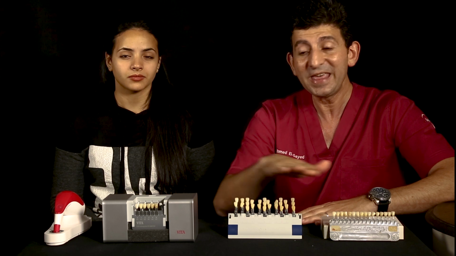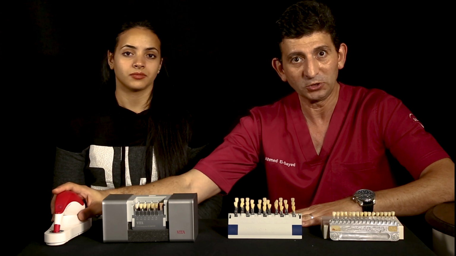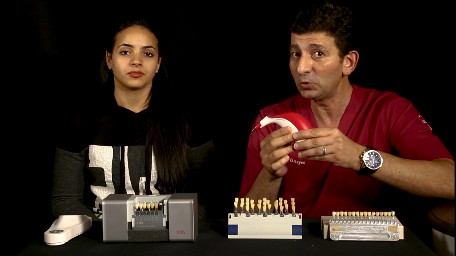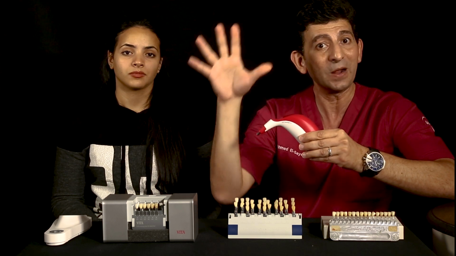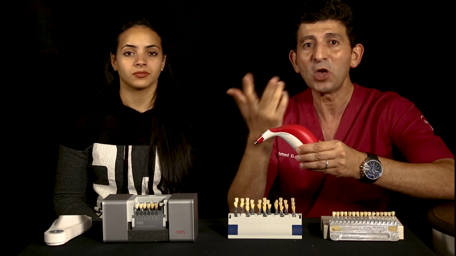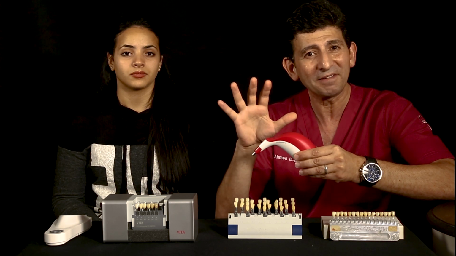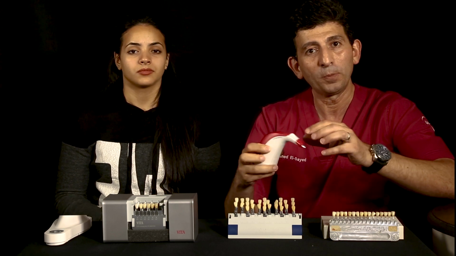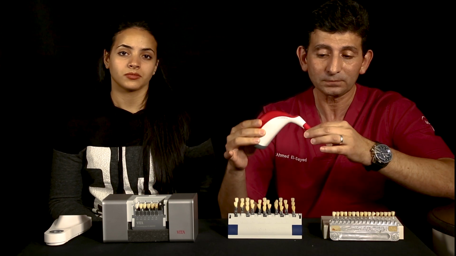Then from these visual shade guides we go to the spectrophotometer. Definitely with the spectrophotometer we have a very good advantage: we remove inaccuracies related to the surrounding light, the background light, and the eye of the operator, which might be less sensitive or have a limited degree of color blindness. So many operators find the spectrophotometer better than the rest.